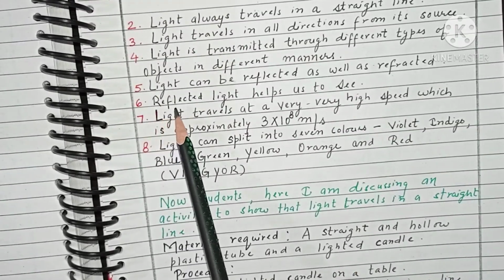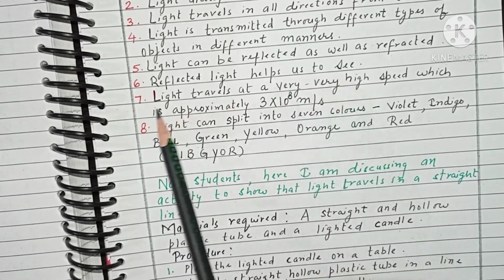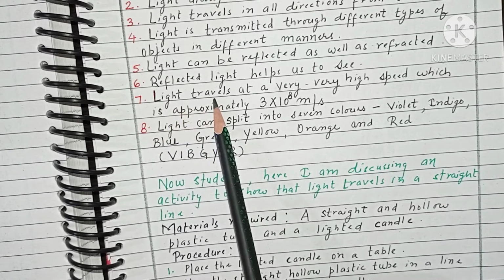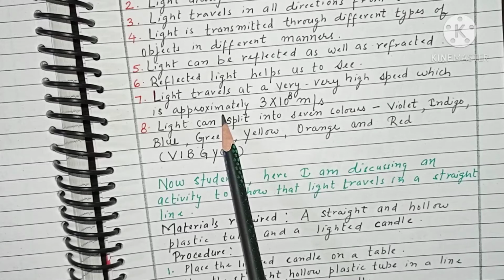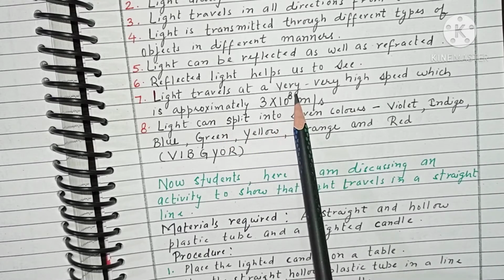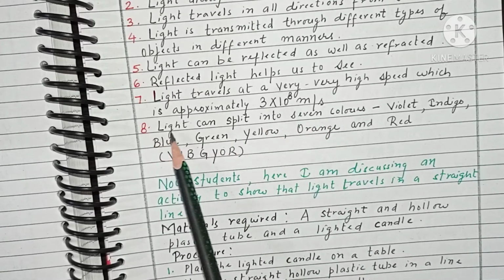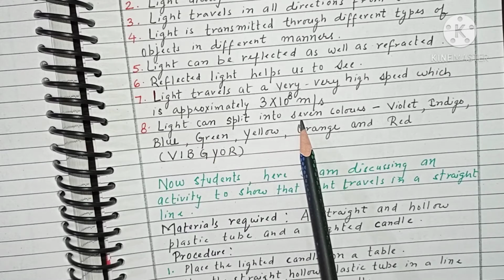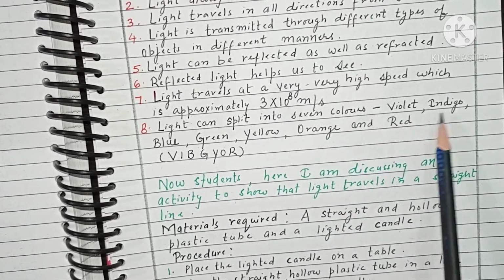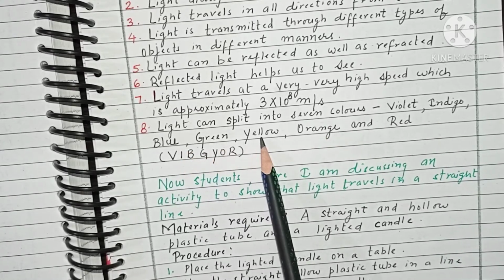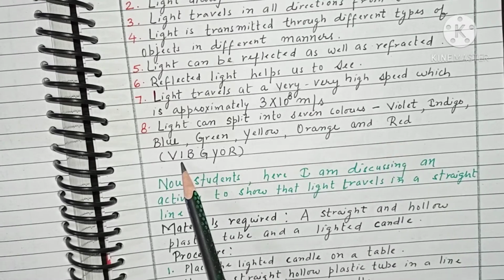Number 6, reflected light helps us to see. Number 7, light travels at a very high speed, which is approximately 3 into 10 raised to power 8 meters per second. And number 8, light can split into 7 colors. The 7 colors are violet, indigo, blue, green, yellow, orange and red, commonly named as VIBGYOR.